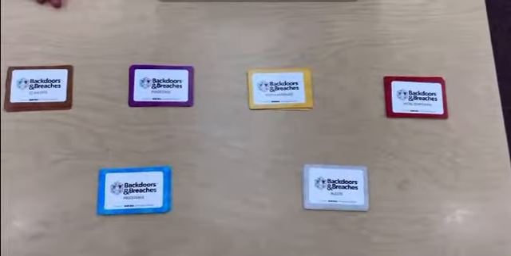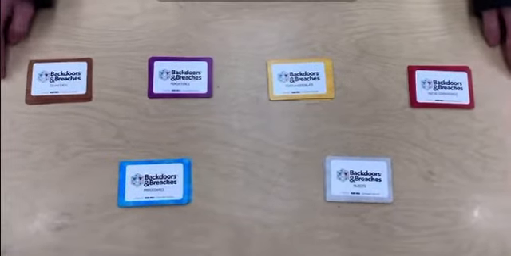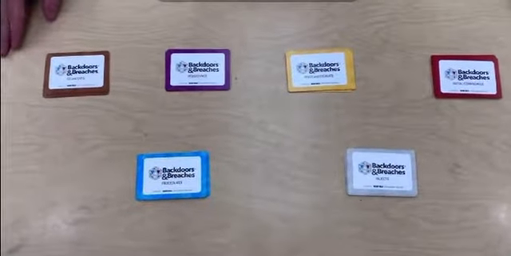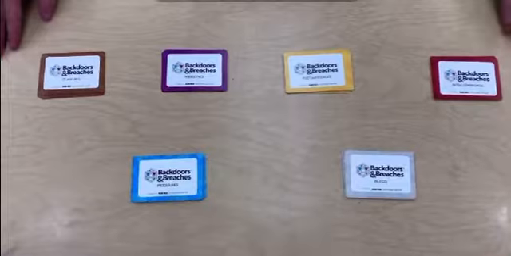First, what you're going to want to do is start by shuffling the cards and separating them into the 6 separate piles according to their color. And then you're going to want to establish a team of defenders who will be playing the game and a game master who will be leading the game.